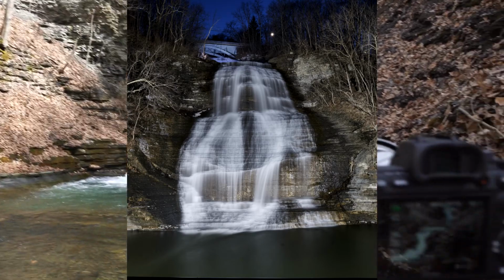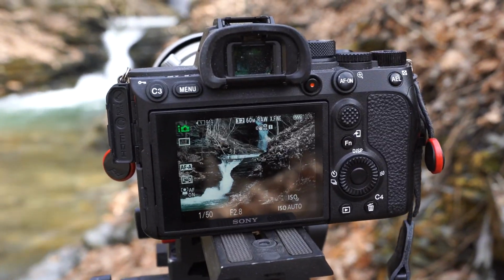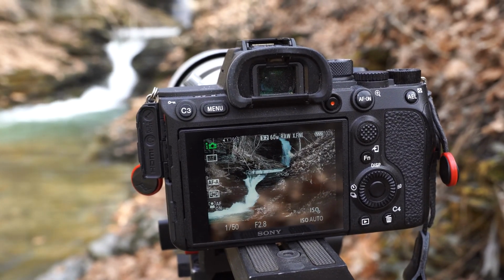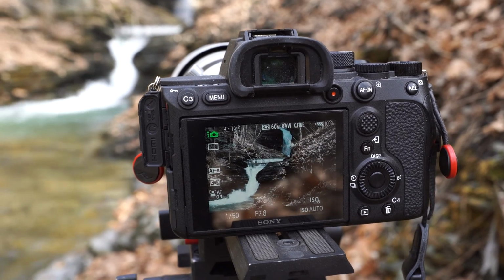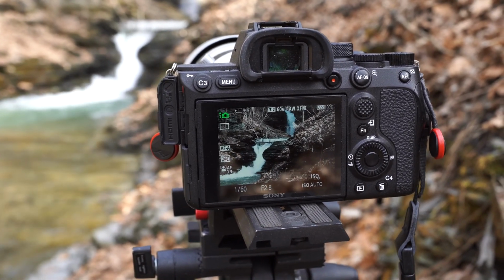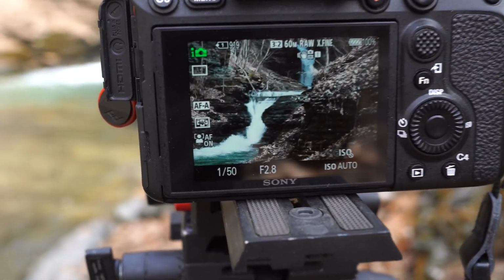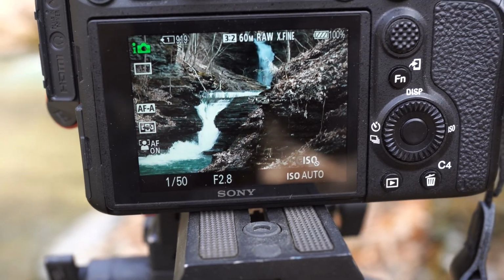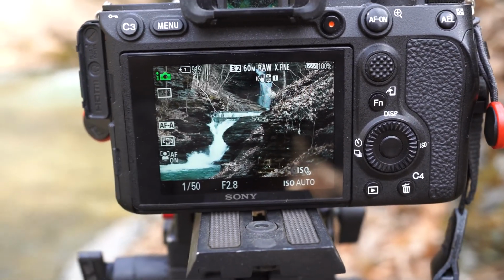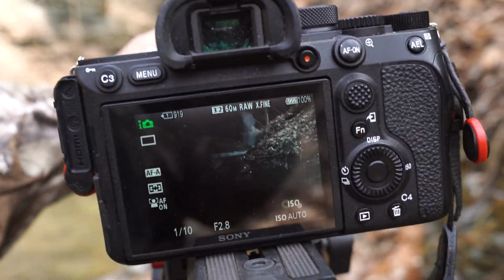Alright, so I started out by taking a photo of this falls in just full automatic mode. Then I did automatic mode with an ND filter, and if you look at the bottom you can see my settings, well, the settings that the camera did. So you'll see the difference between this. I'm going to go ahead and take the ND filter off.